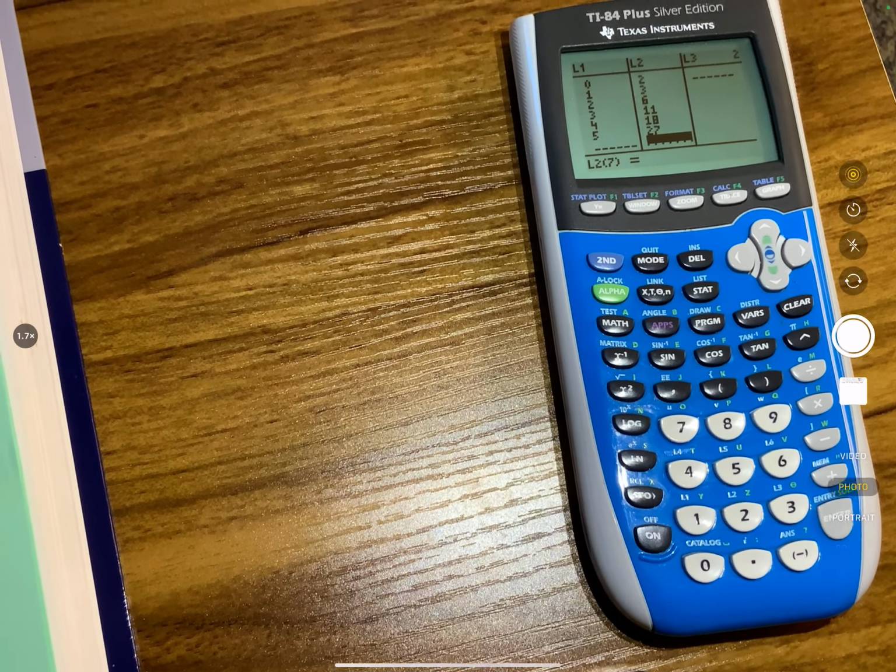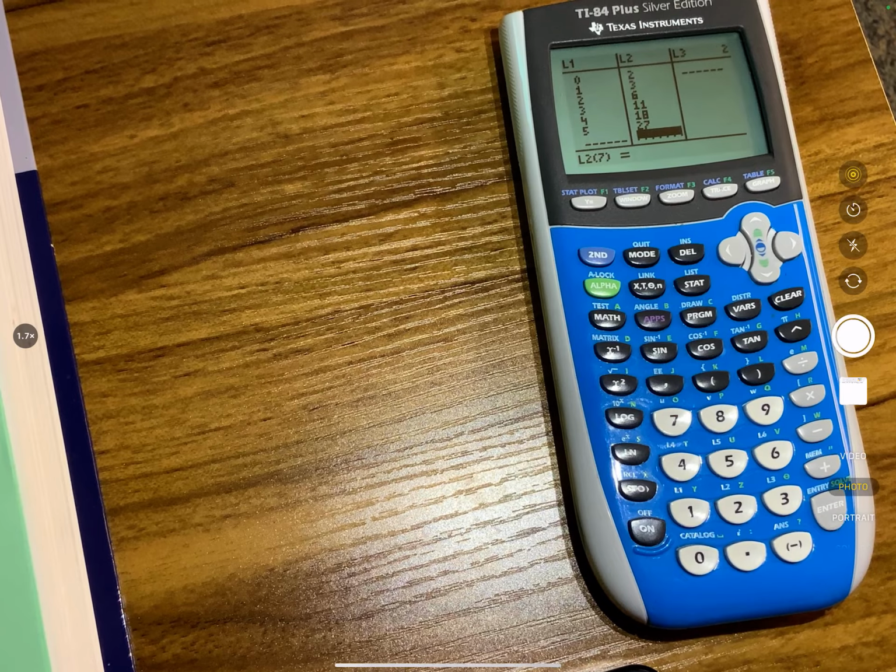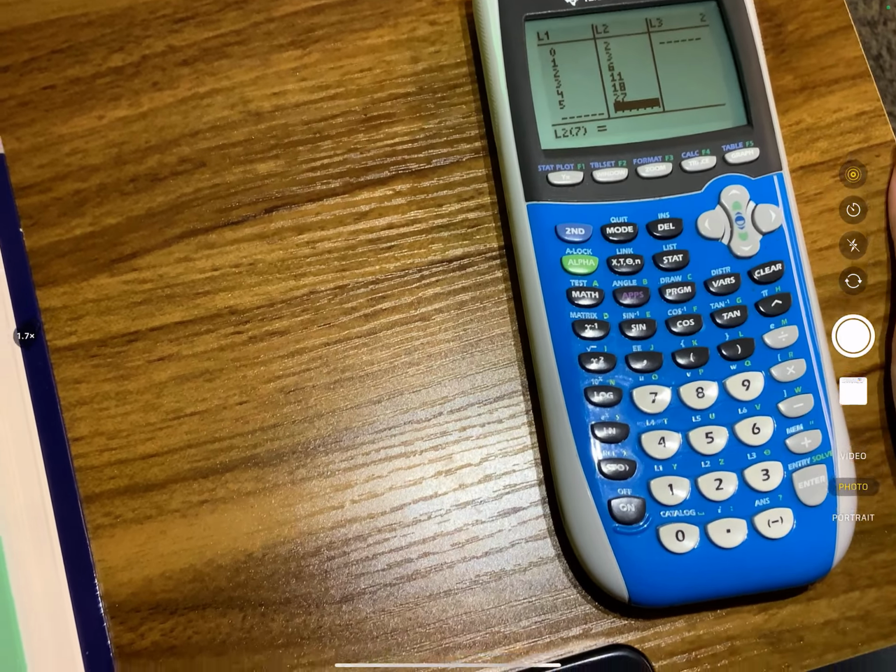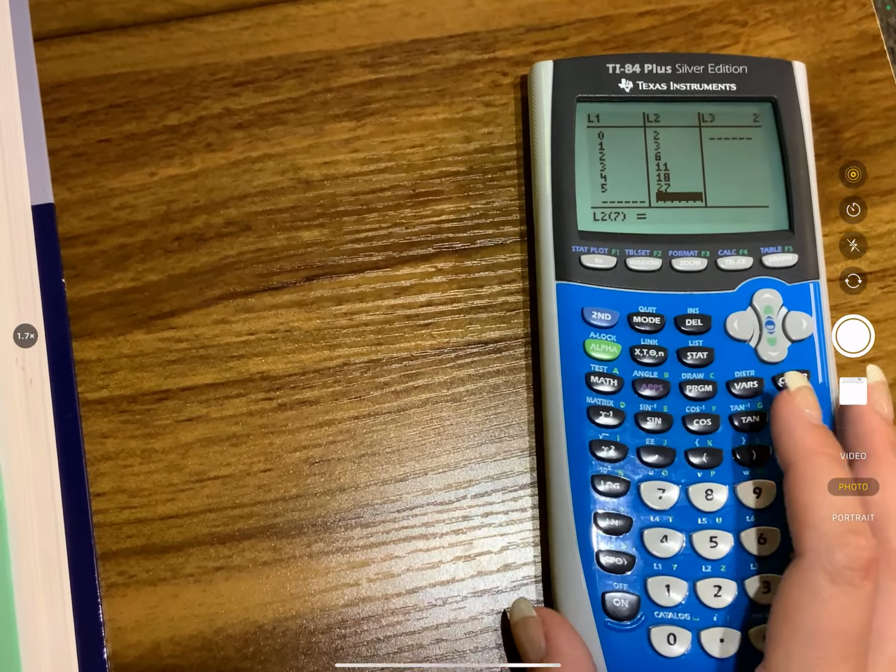Garrett, you got them in your calculator? I'm gonna start making participation grades for bringing calculators to class.